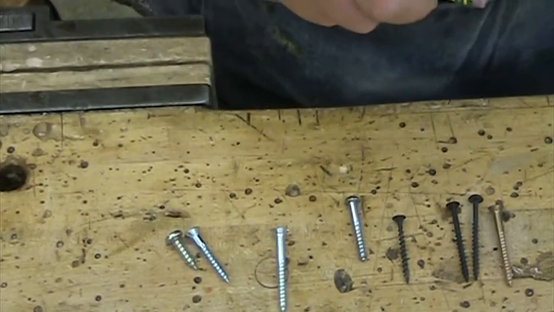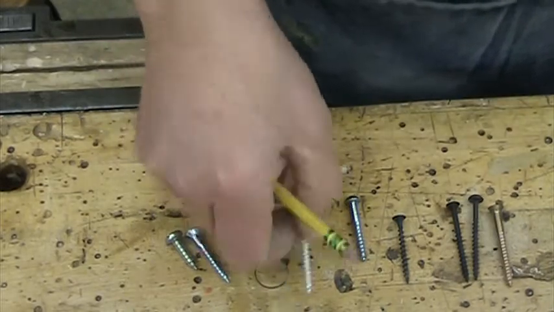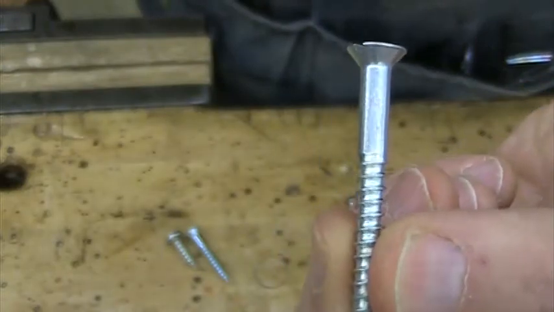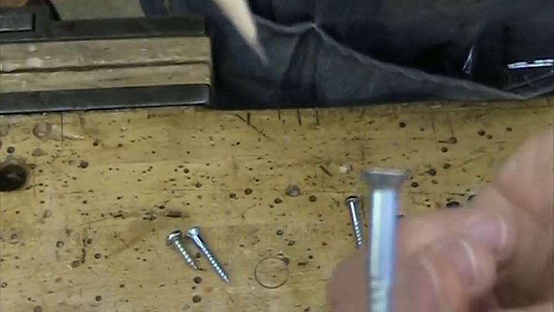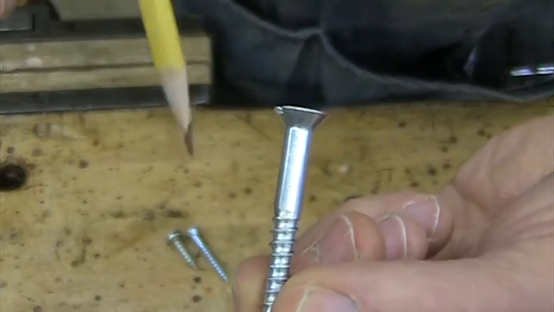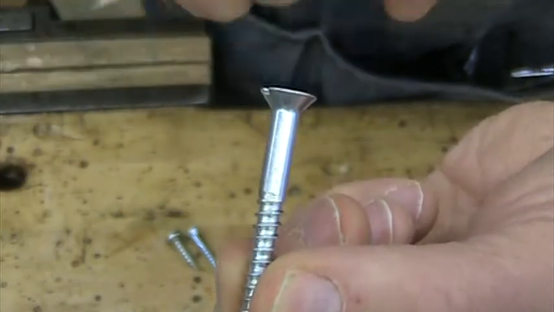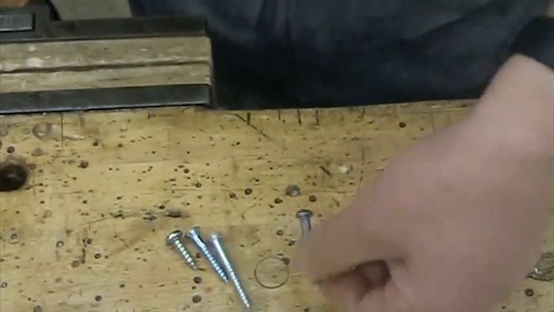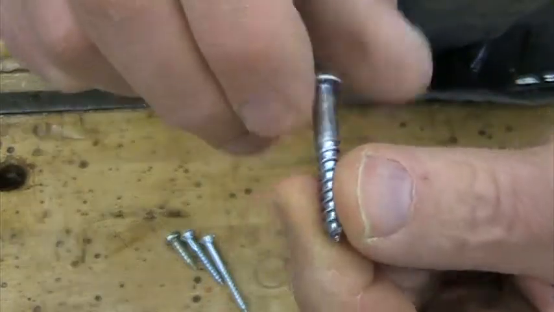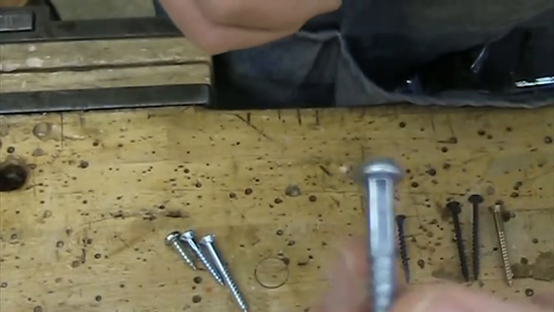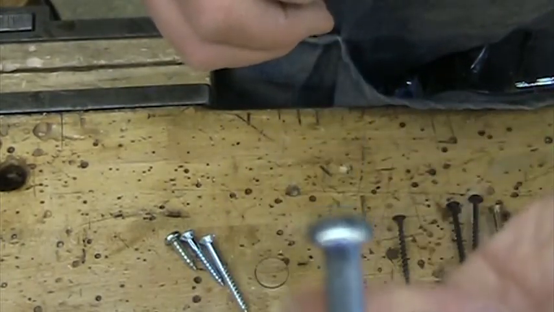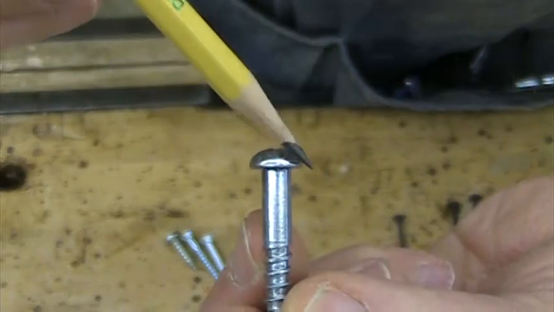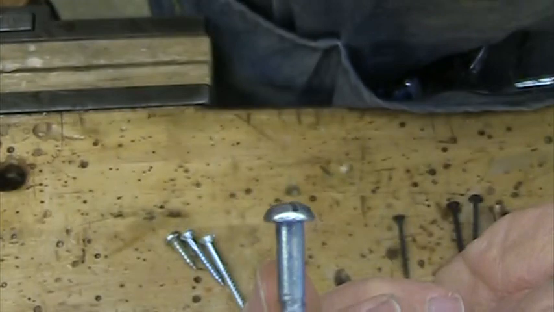Now let's take a look at the different style heads that are commonly out there. This is probably the most common, a flathead wood screw. You can see it's got like a funnel shape to the top, and when you put this screw in, it comes up flush with or even with the surface of the wood. Another very common screw is a round head wood screw, and the head of this is rounded. Very hard to get this in the right spot on the camera here. And there's a dome-shaped head on it. Okay, so that's a round head wood screw.